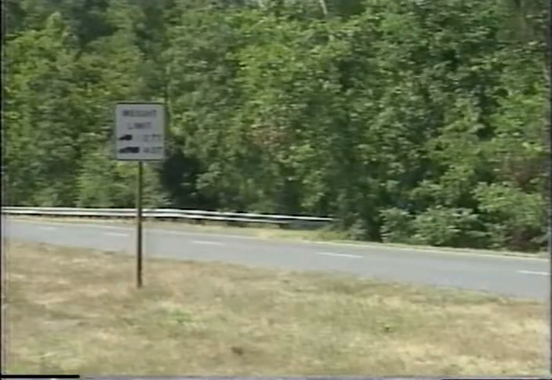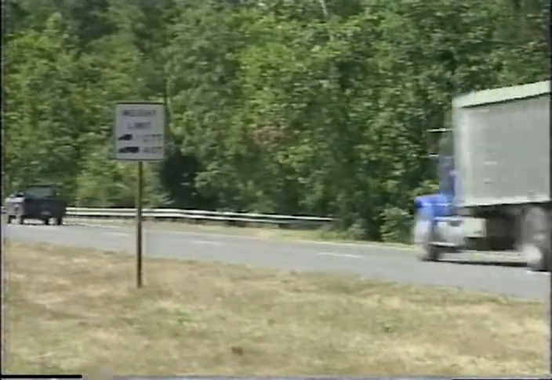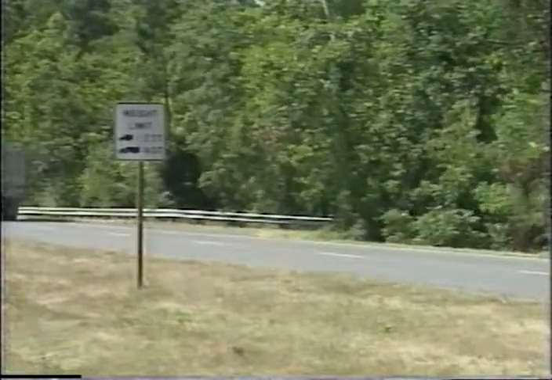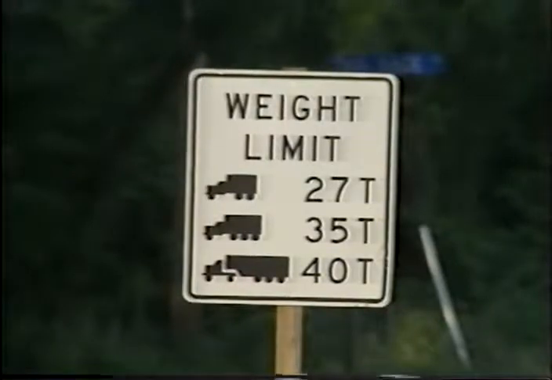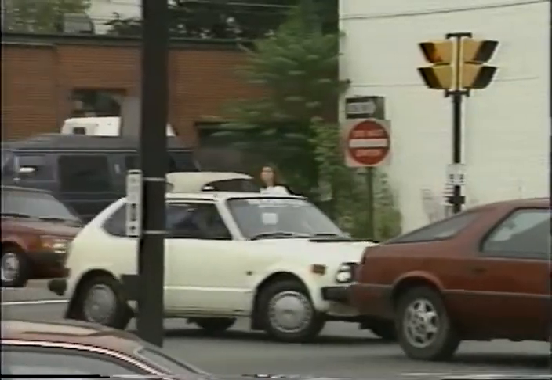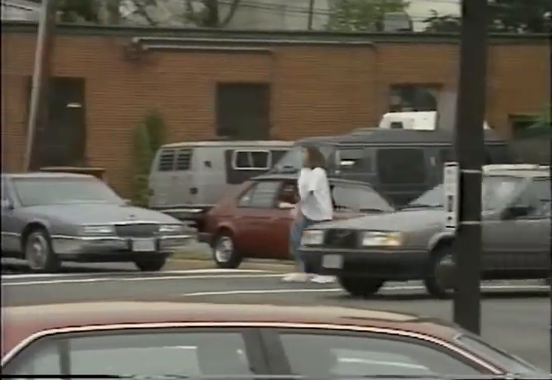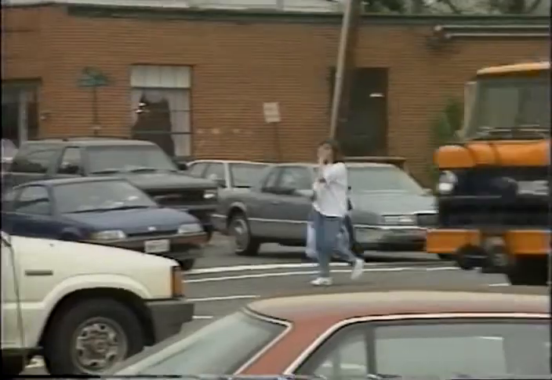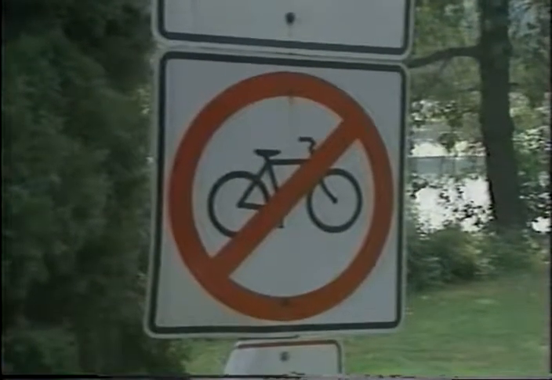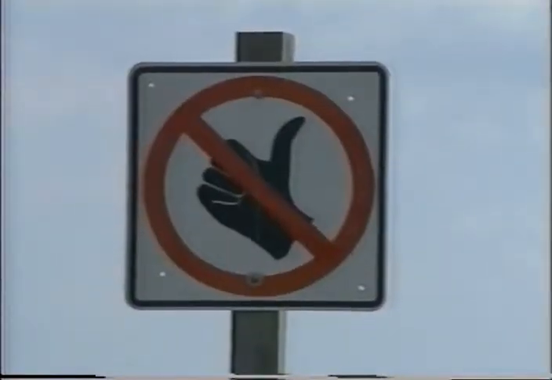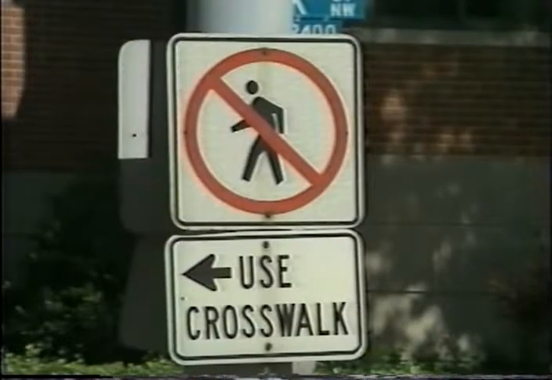Trucks have unique operating and safety problems, so they have their own specific regulations and signs. They may have to do with weight, weigh stations, hazardous cargo, special routes, and more. Pedestrians also present unique problems. Signs for them include general prohibition, use of bicycles, hitchhiking, and use of crosswalks.